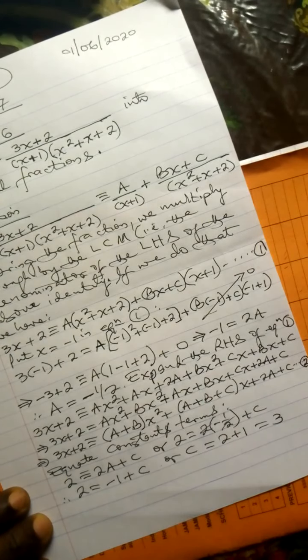So now 3 will cancel at both sides. Therefore 0 equals minus half plus b, or b equals half.